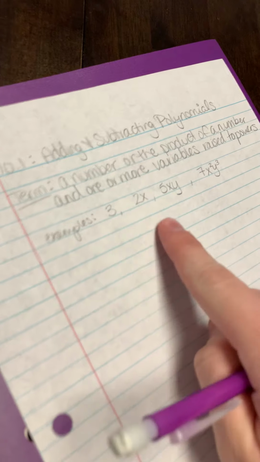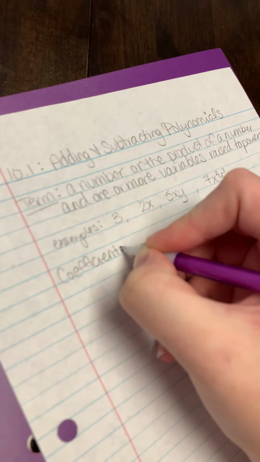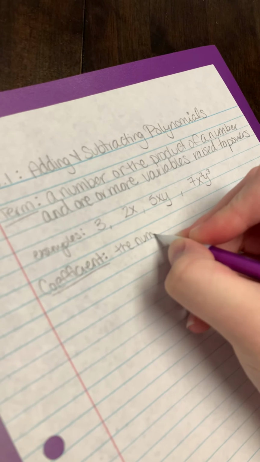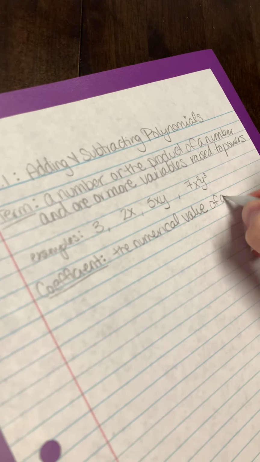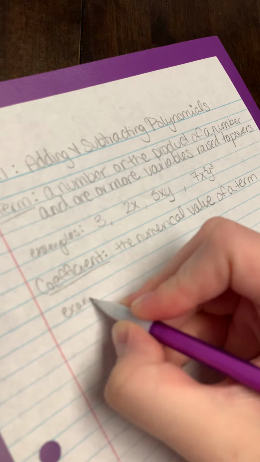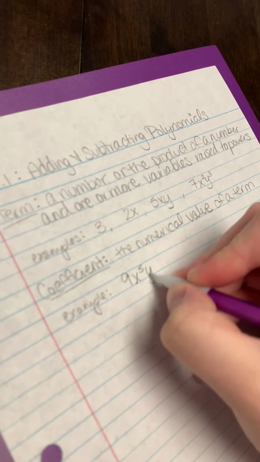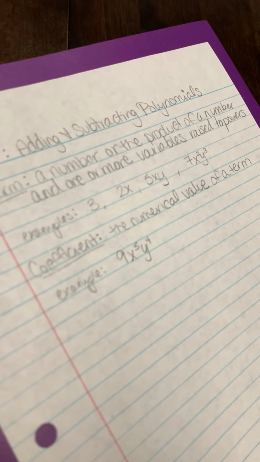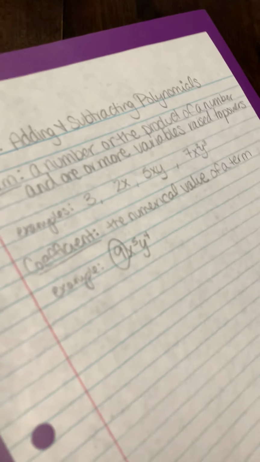Okay. Now within each of these terms, we have a coefficient. Okay, what is a coefficient? A coefficient is the numerical value of a term. So for example, the term 9x to the 5th, y to the 4th, the numerical value of the term is the value at the beginning of the term.